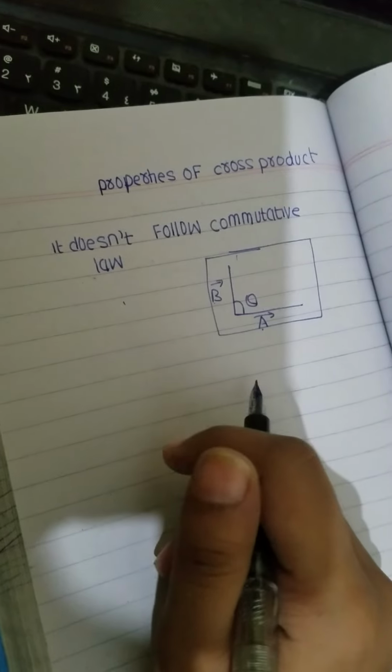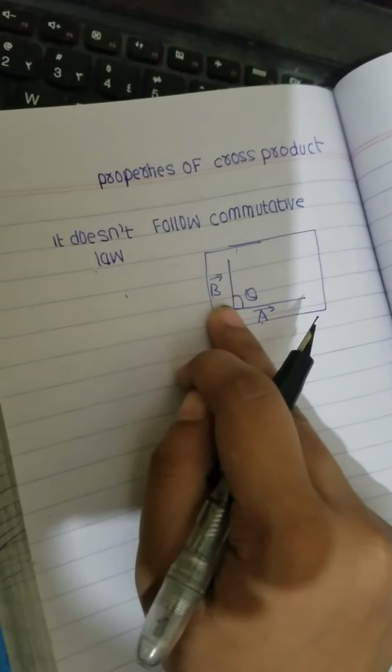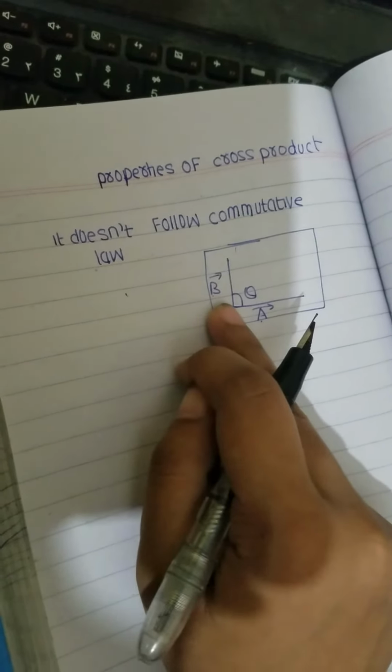So the third vector we can easily find by placing a finger from A to B, and the direction in which your thumb points out is a new vector. For example, moving your fingers from here, your thumb is pointing out, which means it's the direction of vector C. So vector A cross vector B is not equal to vector B cross vector A, because here we get a direction in the downside direction.